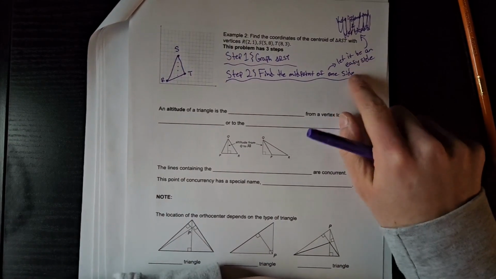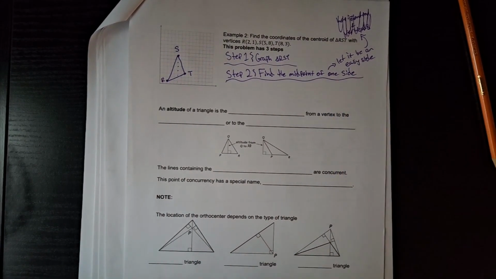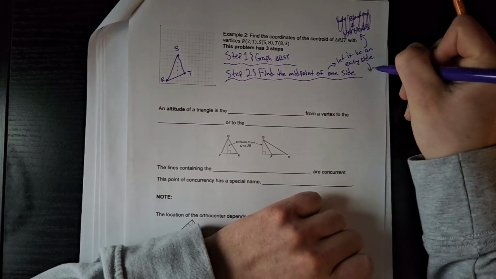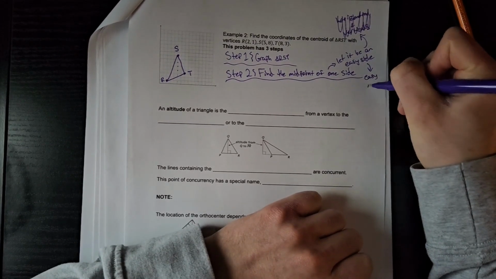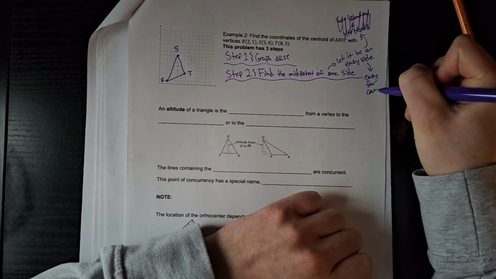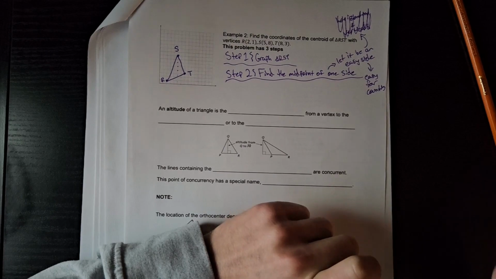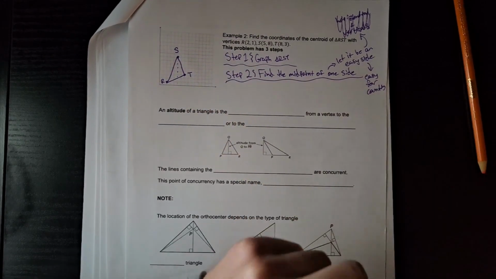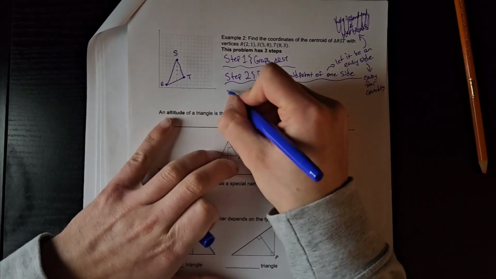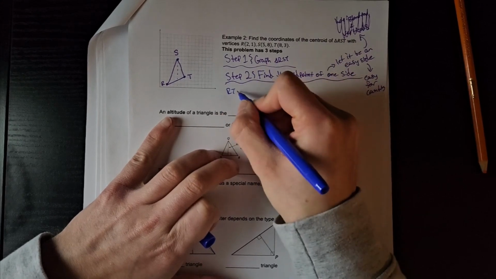So we need to find the midpoint on an easy side, easy for counting. You'll see why in a second, because we got to count for our centroid. So I'm going to pick RT to be my midpoint, or I want the midpoint of RT.